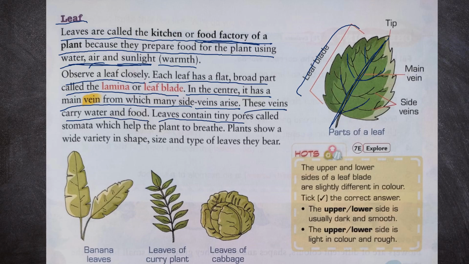Leaves contain tiny pores called stomata, which help the plant to breathe. Plants show a wide variety in shape, size, and type of leaves they wear. As we can see in the picture, parts of leaf: we have leaf blade, tip, main vein, and side veins.